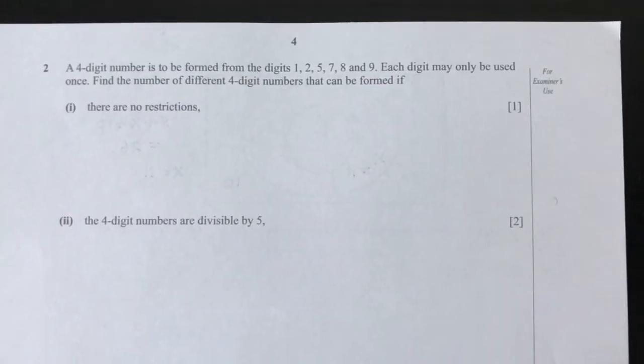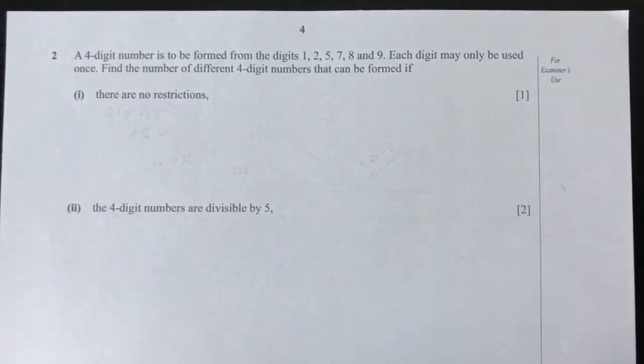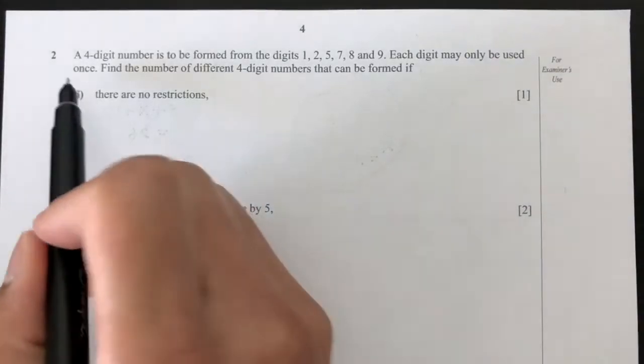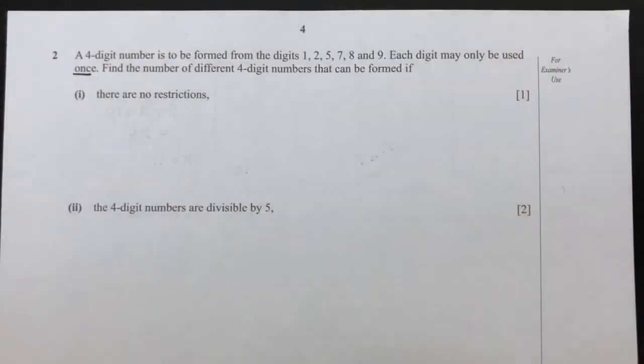That is your question number 1. Now let's move on to question number 2. So a 4-digit number is to be formed from the digits 1, 2, 5, 7, 8 and 9. Each digit may be used only once, so that's the condition, only once. Find the number of different 4-digit numbers that can be used if there's no restriction.